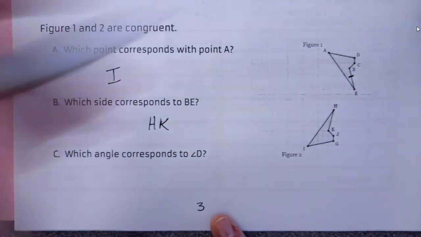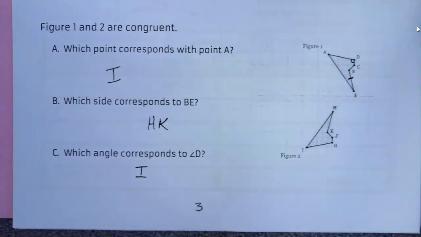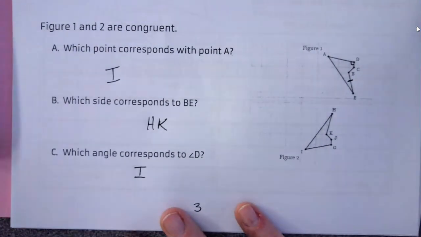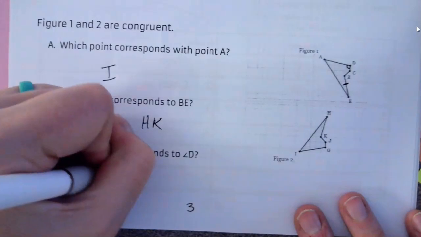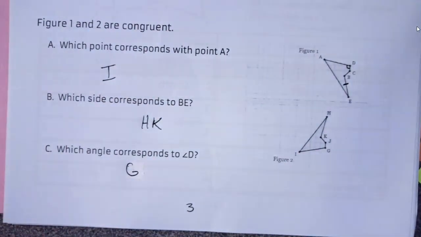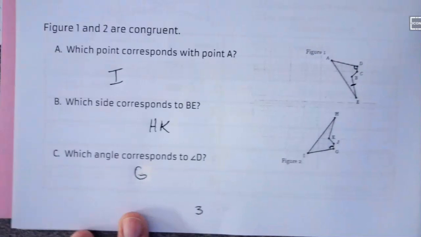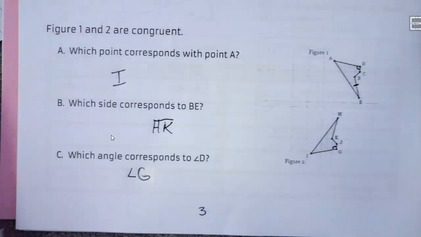And then which angle corresponds to angle D? So this angle right here is going to match with angle I right there. And then, sorry, not angle I. Hang on, pause. It's G. It should be G. So you won't see that type of problem today, but you will tomorrow. So I just want to make sure you have that in your notes.